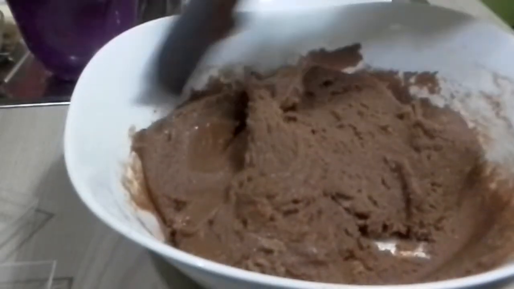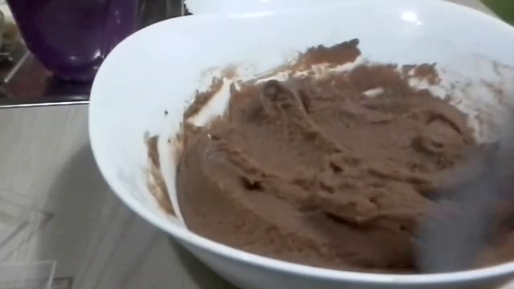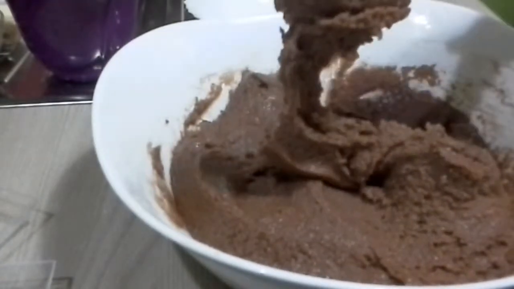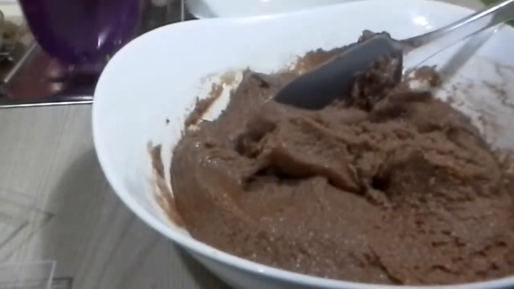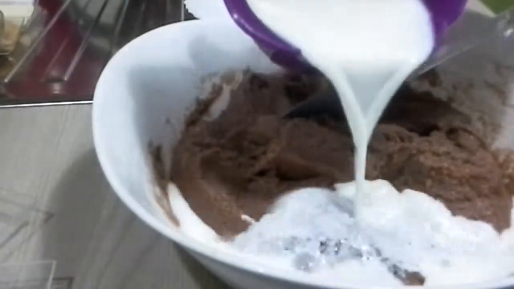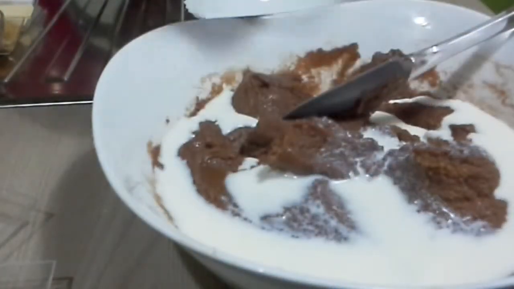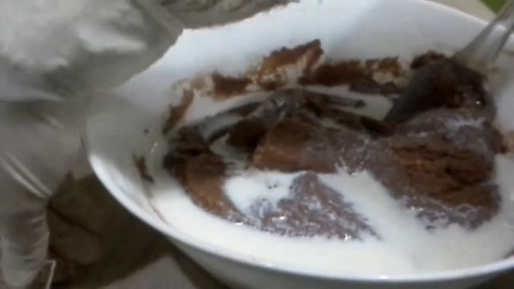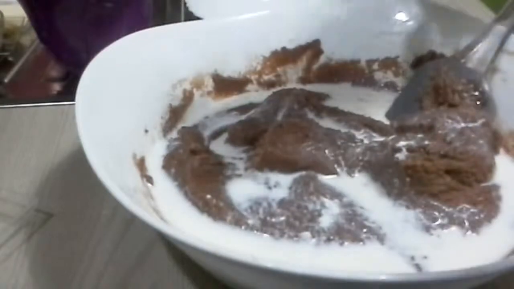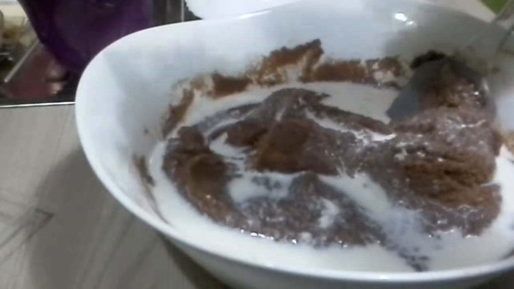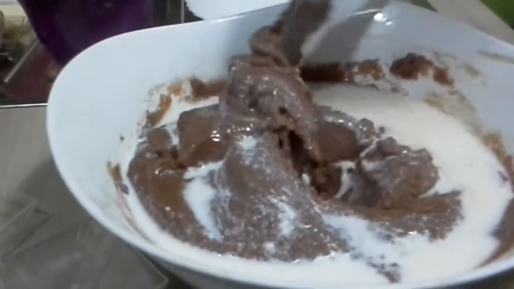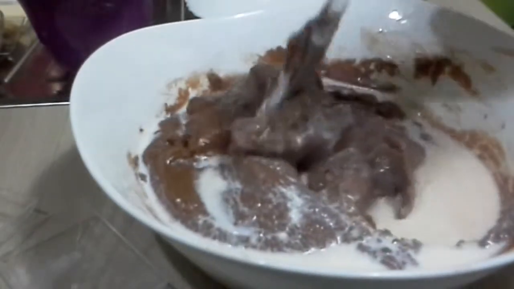Now you can see it's quite thick after mixing the last part. So this is the time when I'm going to add some milk to it. Just add a little bit of milk and mix it well. Along with this milk, I'm going to add the rest of the vanilla essence that I have. Mix this all well so the batter is not that thick.